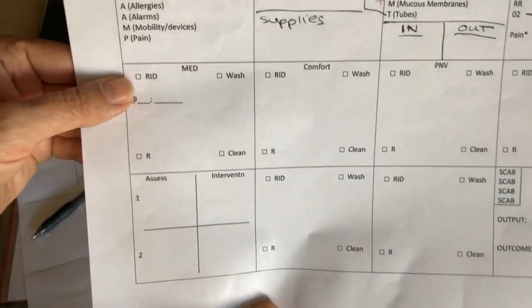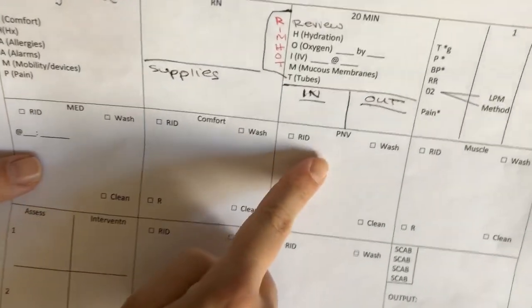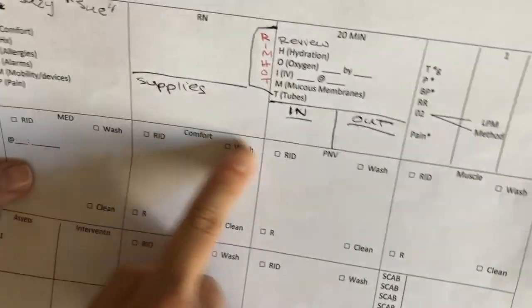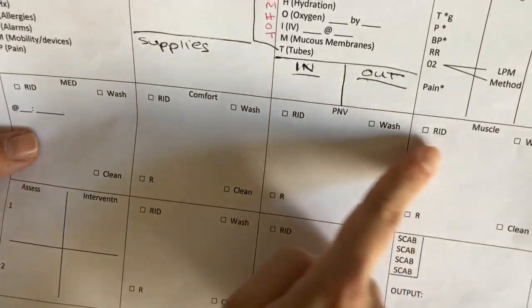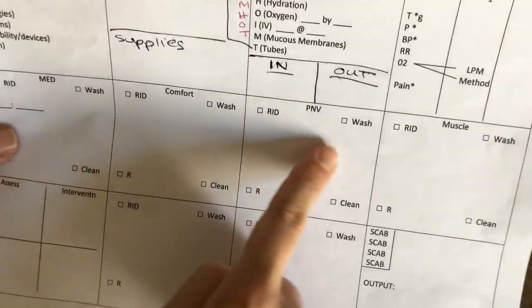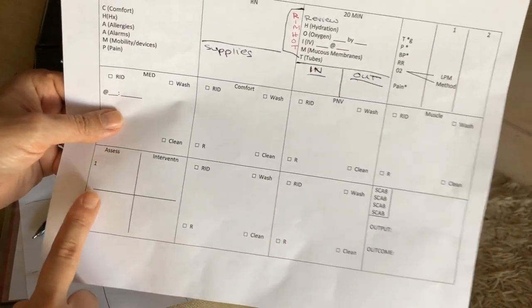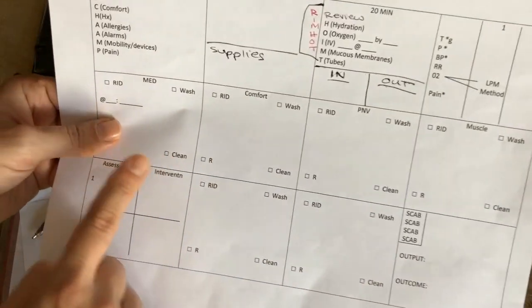So in almost every single box, there's this comfort, PNV, and muscle. Those are just examples for myself of where I would write the headings, but those are all going to vary based on what you're assigned. So across here and in the middle are your AOCs, and the bottom outside boxes are reserved for something else, which I'll go over.